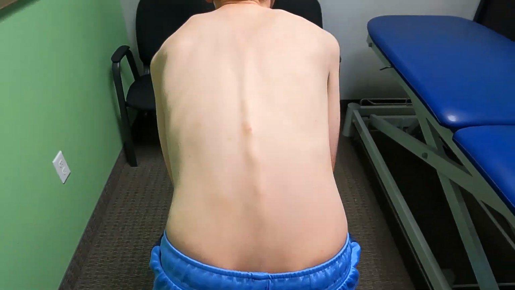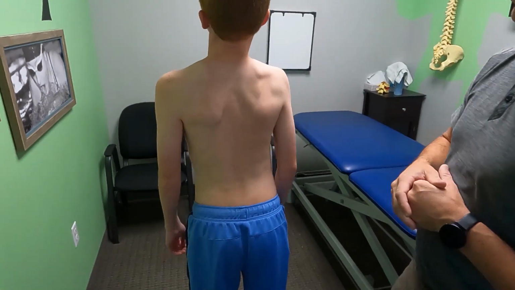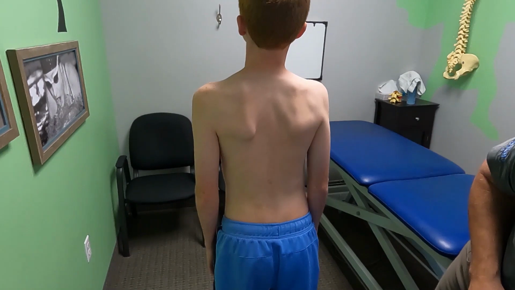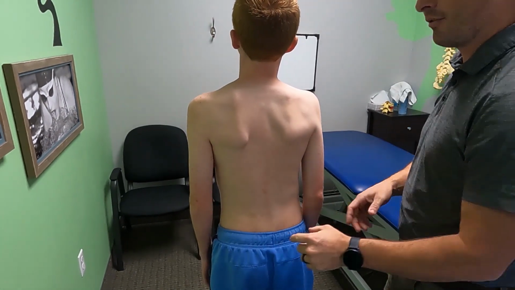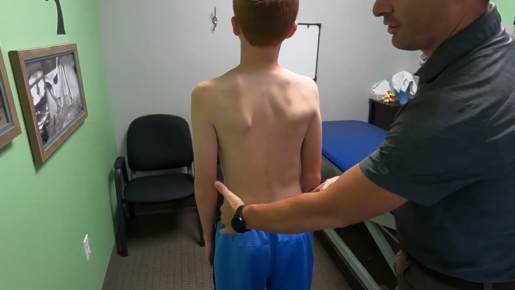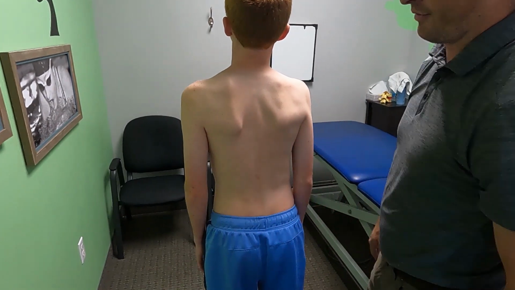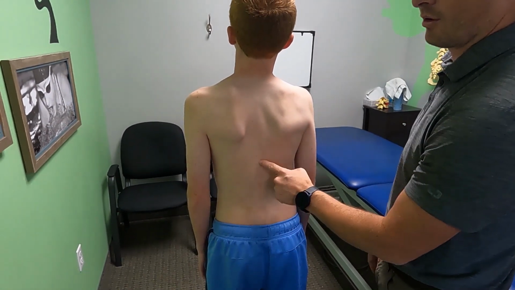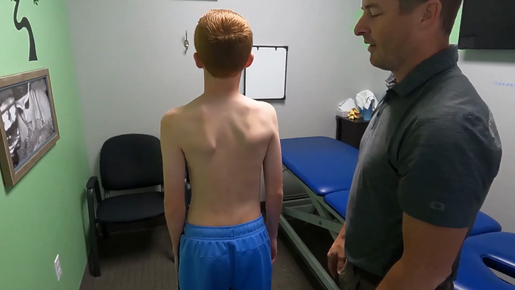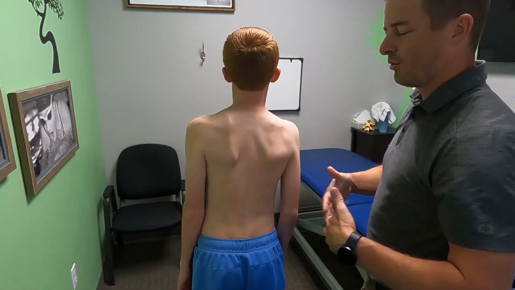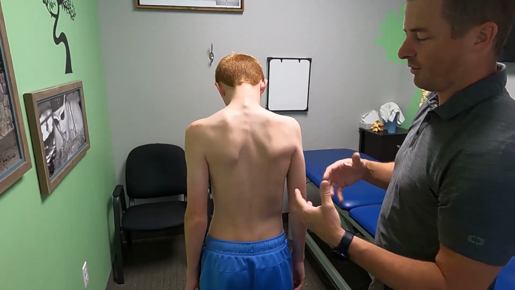Stand back up for me. So now stay there and don't wiggle. He has a little bit of a pelvic imbalance. His pelvis shifts to the right and his trunk shifts to the left just a little bit. That's because of that lower lumbar curve. So all those things, as we're doing a physical assessment, tell us that there's something going on.